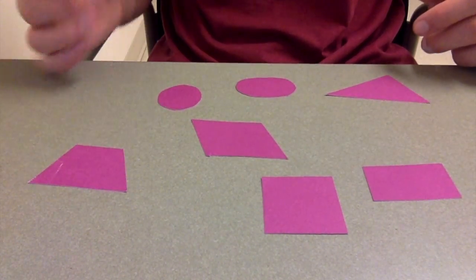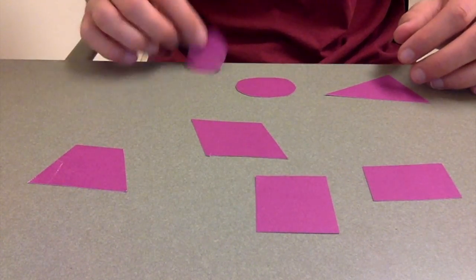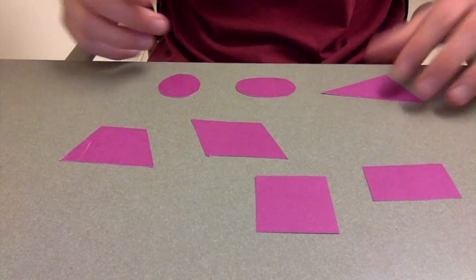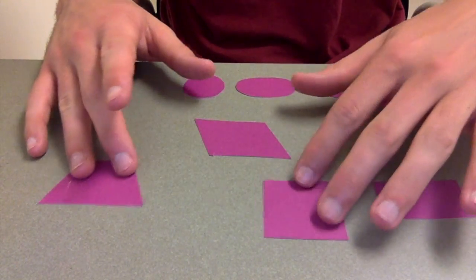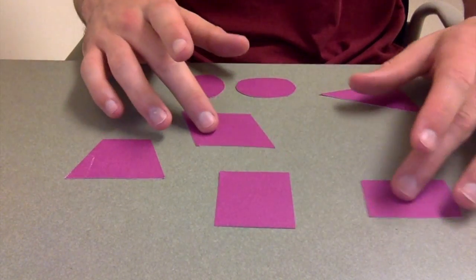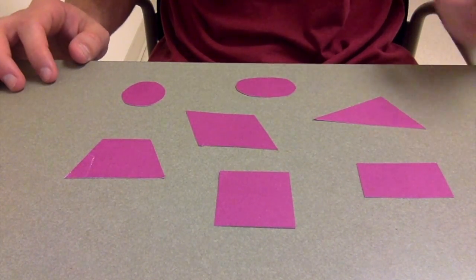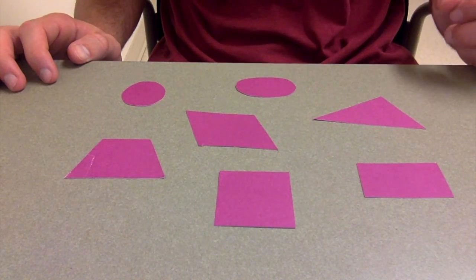Or you could just have them say, all right, we have a square here, or a quadrilateral, or a parallelogram, a circle, a trapezoid, triangle. And what you can do is you can have your students start making relationships and connections between the similarities between each of these shapes. So you could tell them, all right, can you separate them into quadrilaterals?